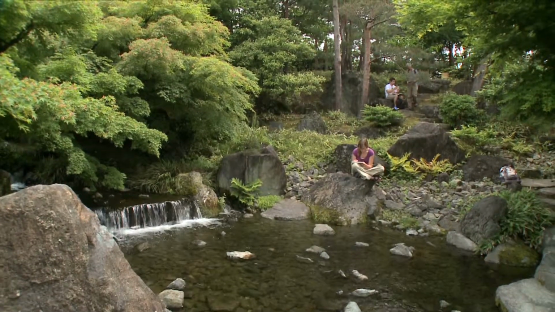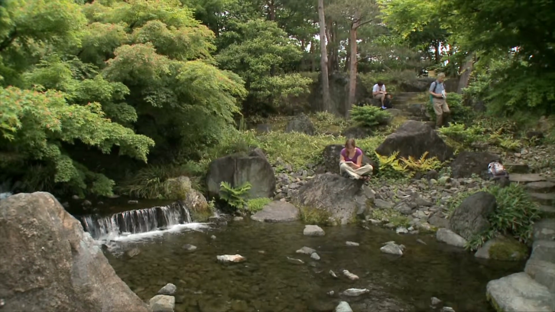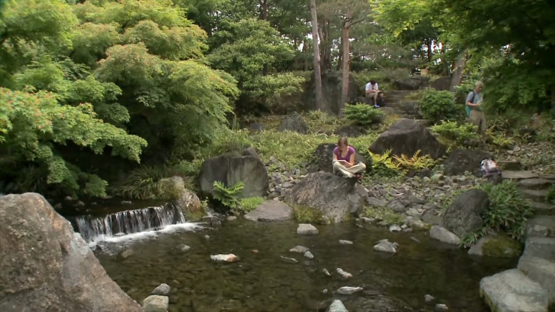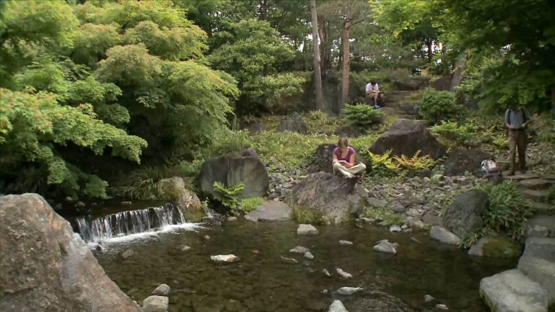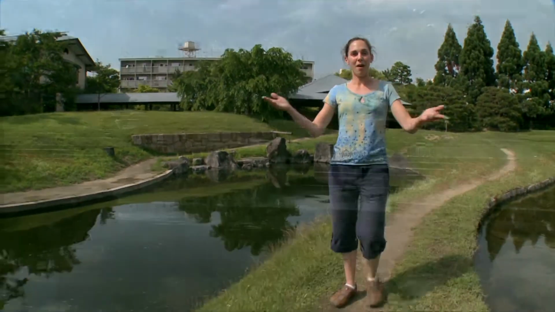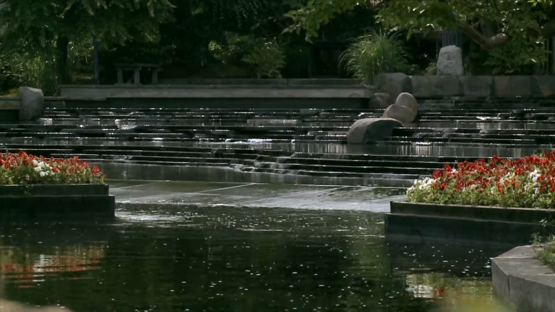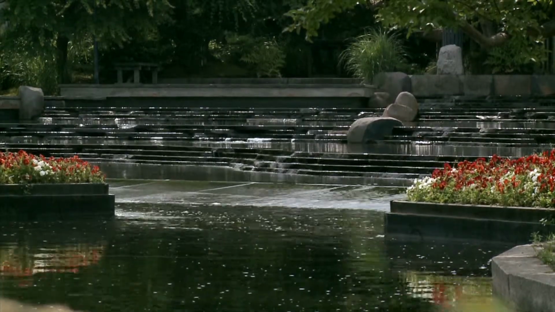Another style of garden that we have here is the strolling garden, and these gardens were designed to be enjoyed while moving through the landscape, so they incorporate a lot of paths and tight spaces. And finally, we have a magnificent viewing garden, and this is reminiscent of the ponds and islands that we see outside of many temples and shrines, but this one has a much more modern twist to it.